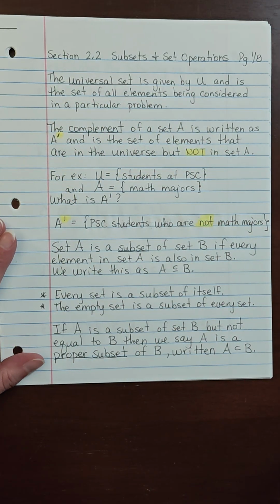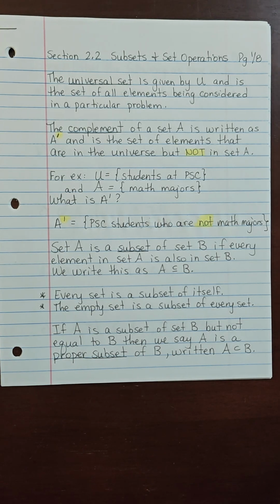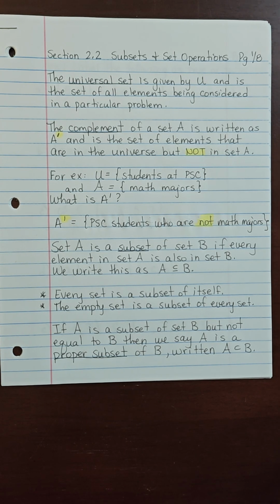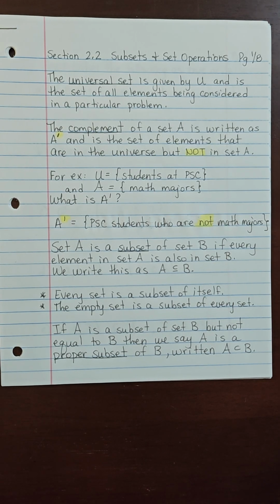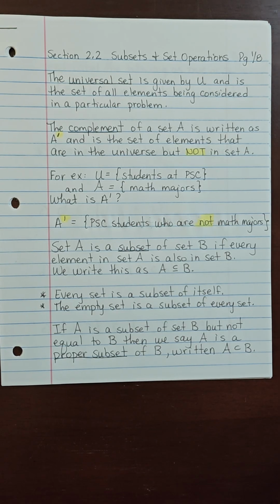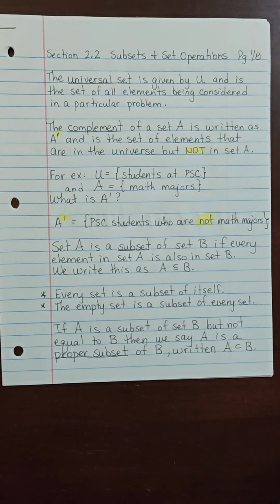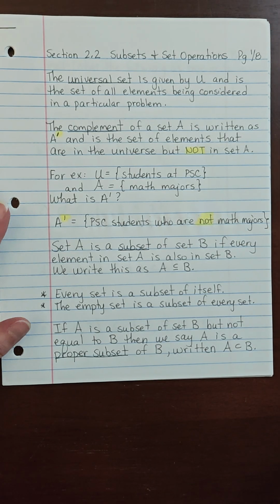particular problem. All right, that's important because a lot of times when we talk about sets, we need to know what bigger population, what bigger universe that we're pulling these things from. If you talk about the set of registered voters, are you talking about the set of registered voters at Prairie State College? Or are you talking about the registered voters in Illinois? Are you talking about registered voters in the United States? The universal set, the bigger set that you're pulling from, is important.